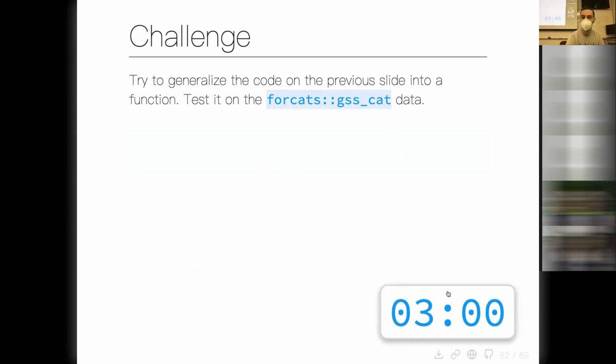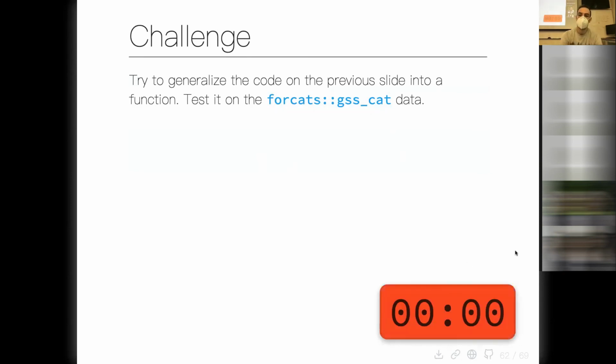Okay, three minutes. Give me a thumb gauge of some sort. Those of you on Zoom, please also use emojis or whatever you want. How successful were you?